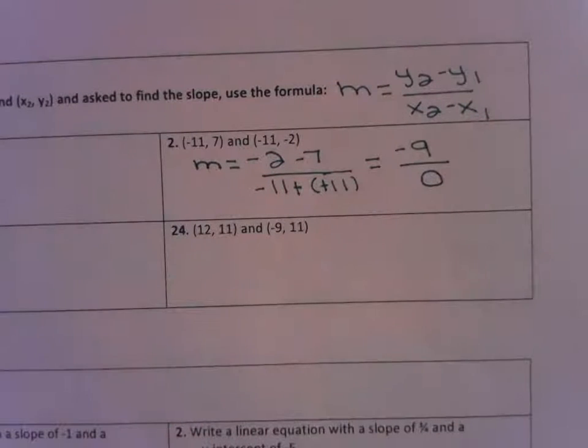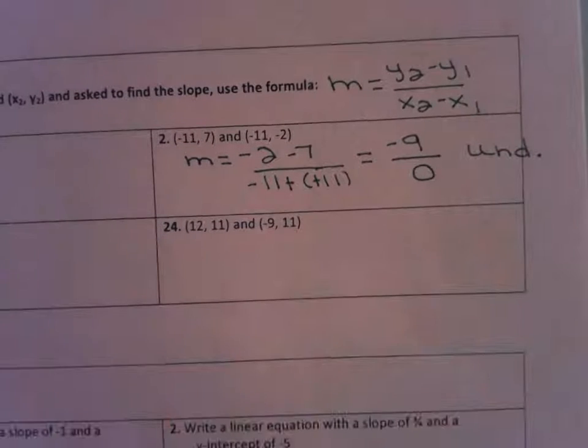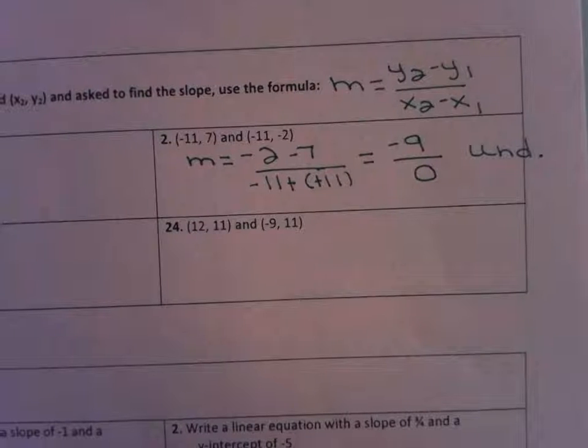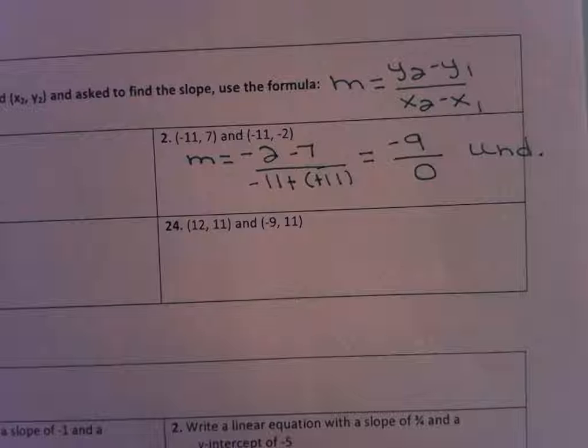0. If I get a 0 in the bottom of my fraction, my answer is undefined. If I get a 0 on top, my answer is 0. 0 on bottom, undefined. 0 on top is 0. Questions on that? You probably remember that one.